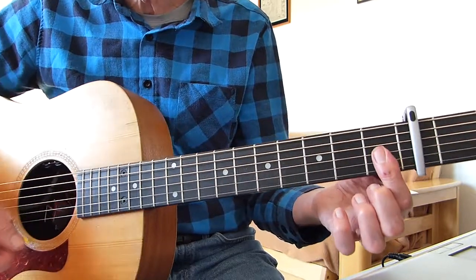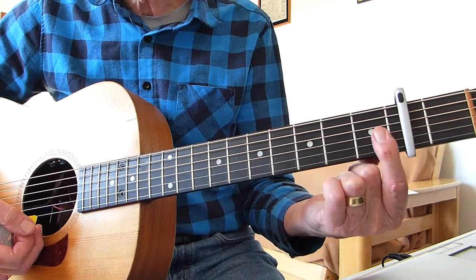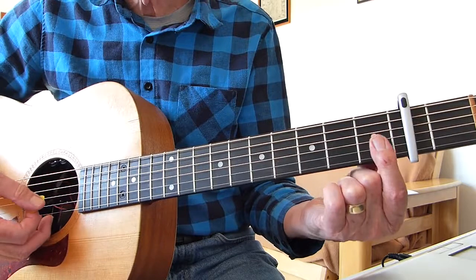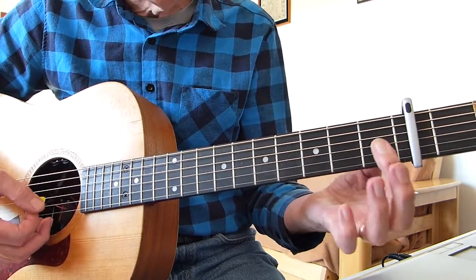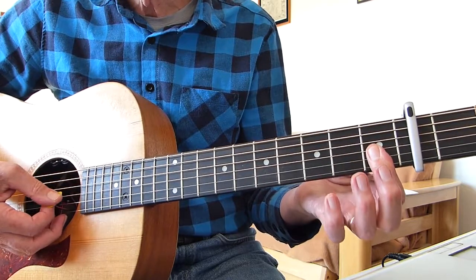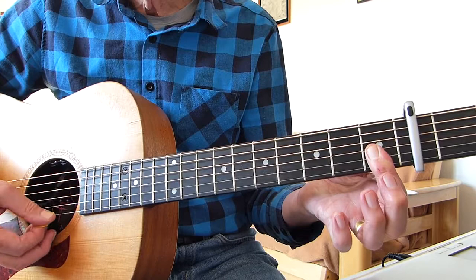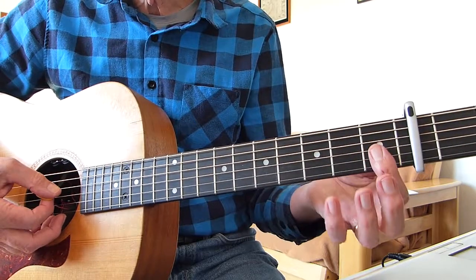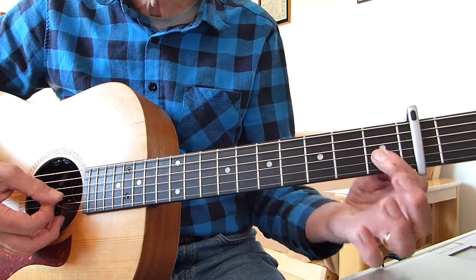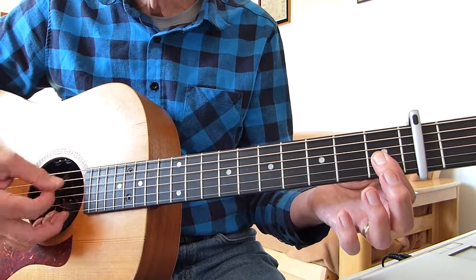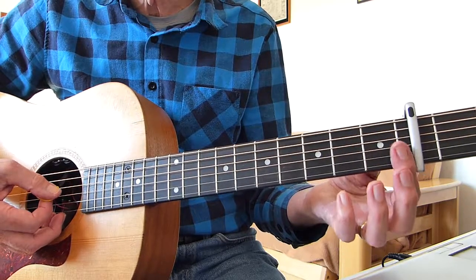What you do is bar the 1st fret on the first 3 strings, which is obviously the beginning of an F minor, and then you have the open 4th string. Those are the 4 strings you play. If you play the 5th string, you'll get a discord because you've got an A flat there, so don't play the 5th string if you can help it.